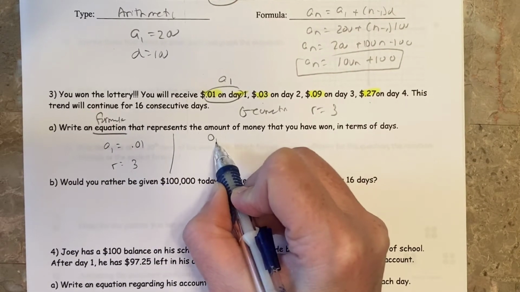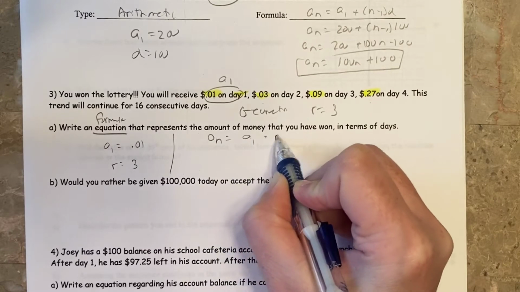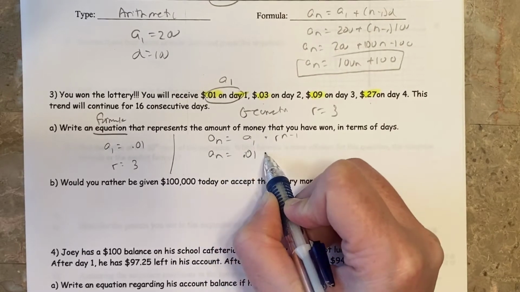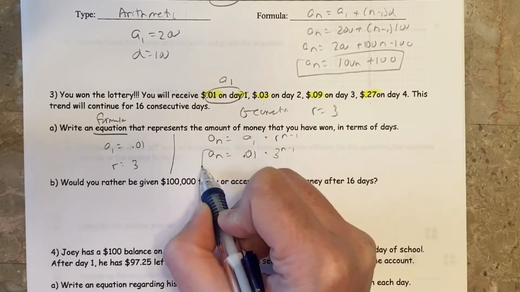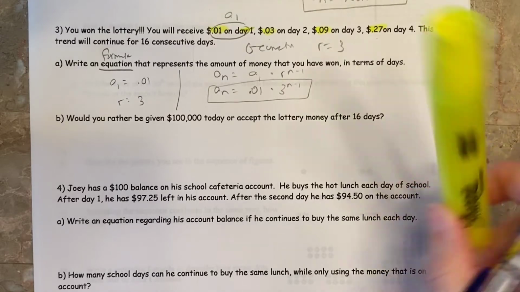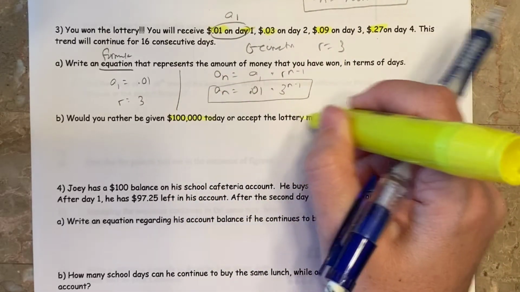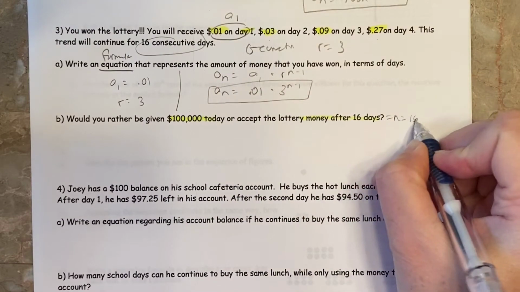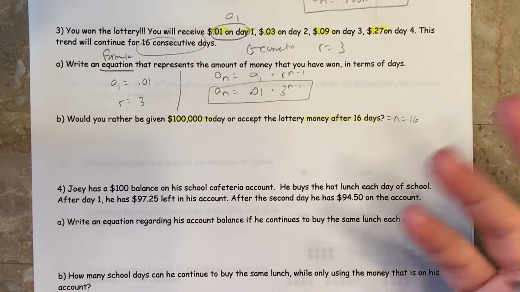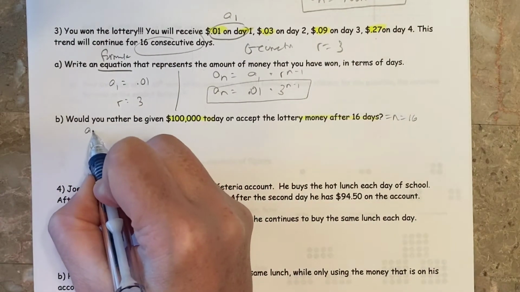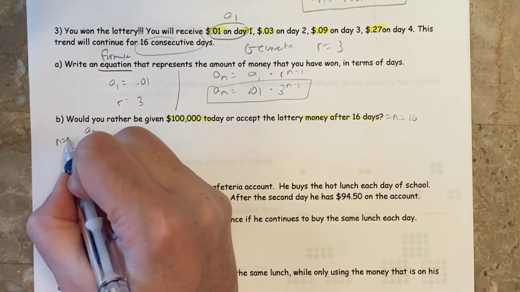So let's do our explicit formula. A sub 1 is 0.01 and 3 is your ratio, and no work needed. Would you rather be given $100,000 today or accept the lottery for the money after those 16 days? So 16 days is going to be your n equals 16. First I need to figure out what that amount is, so I'm going to use this formula right here with n equal to 16.